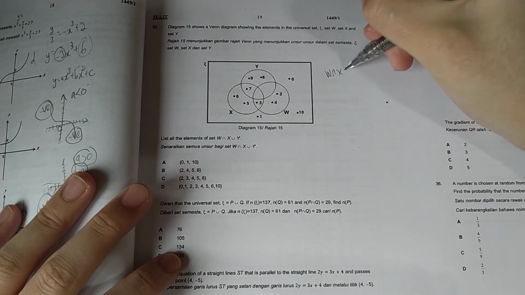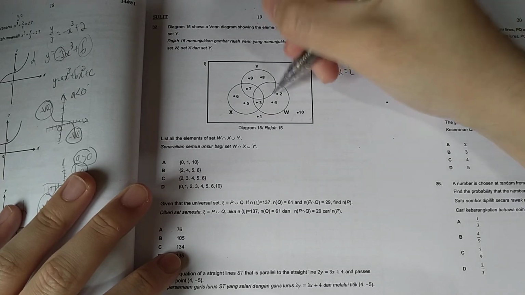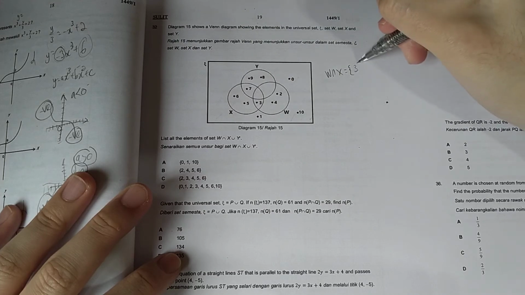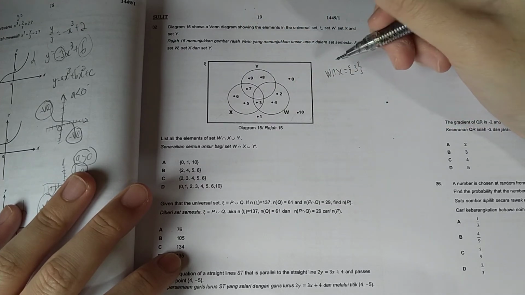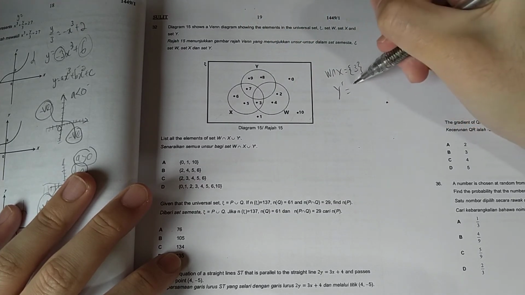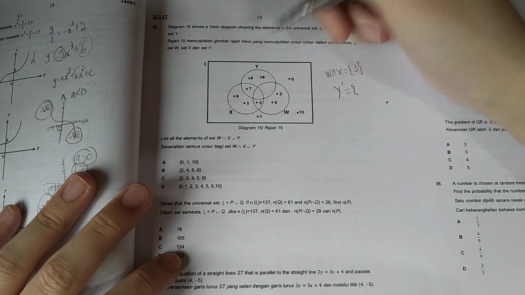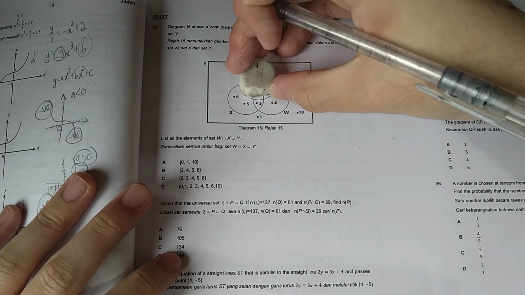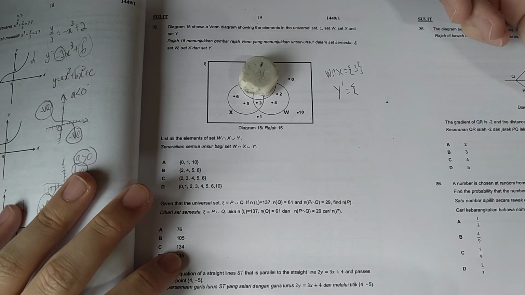So what's W intersect X? So 3. Right, 3. And then what is Y complement? It means everything except Y. So I just put the eraser like this, just cover it. So everything except Y.